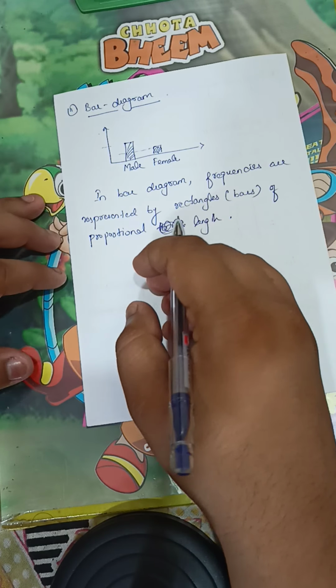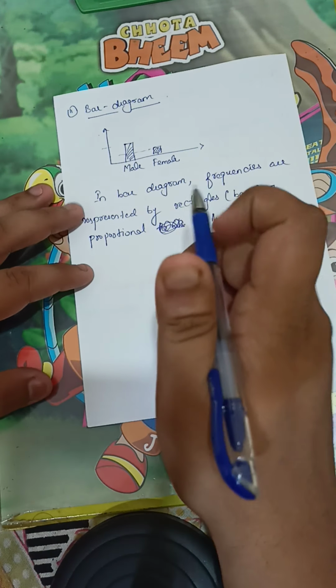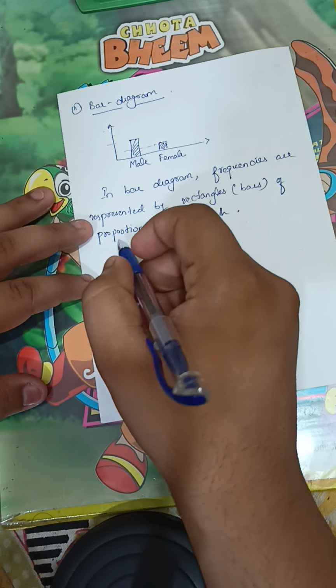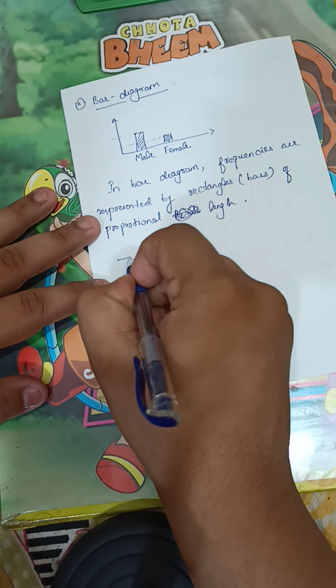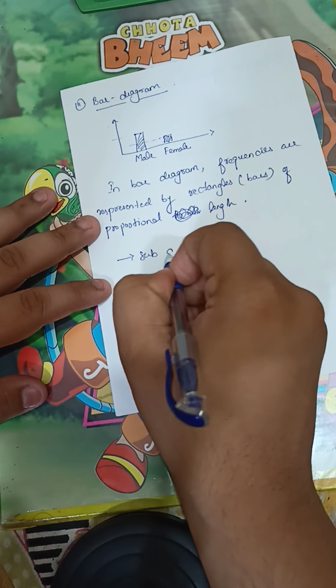Further, we note that this bar diagram can be divided into two. One more type is the subdivided bar diagram.